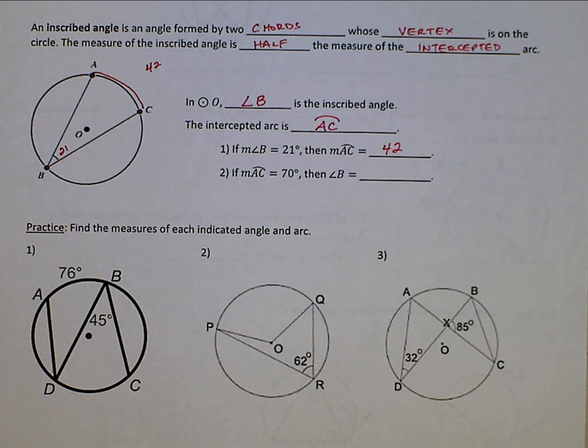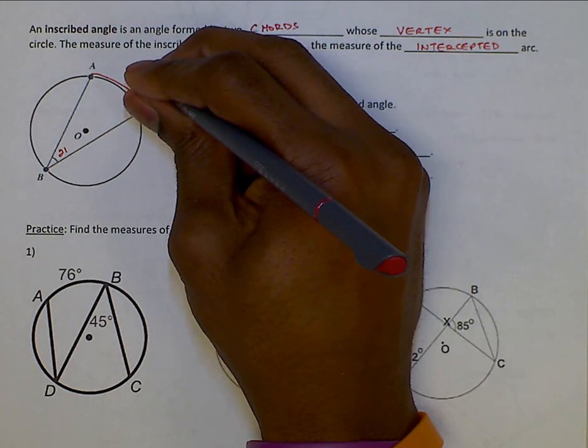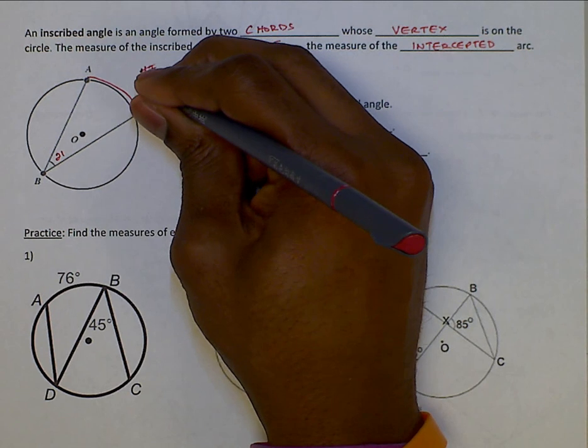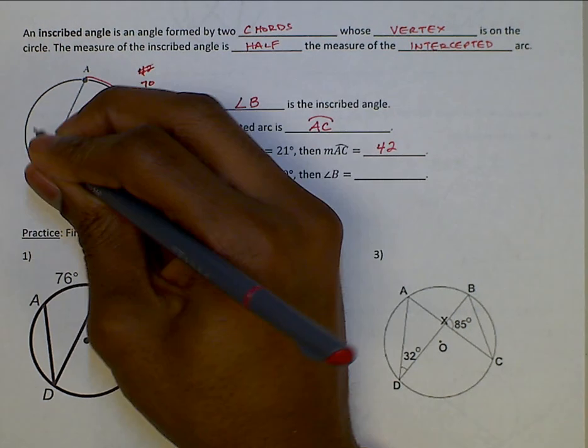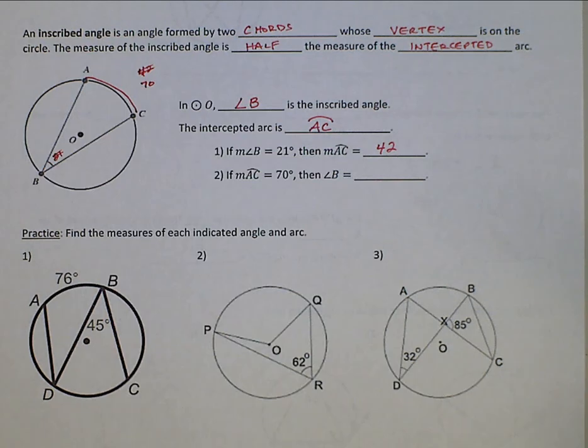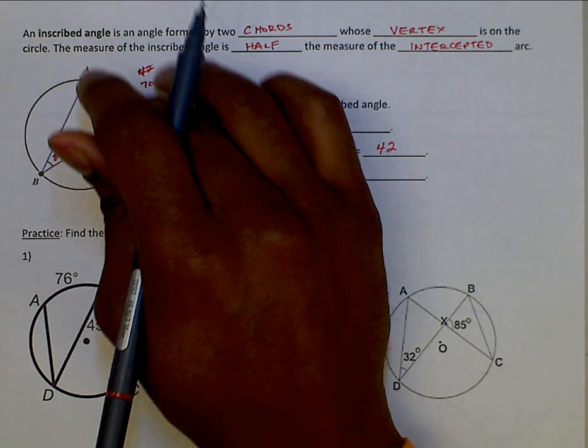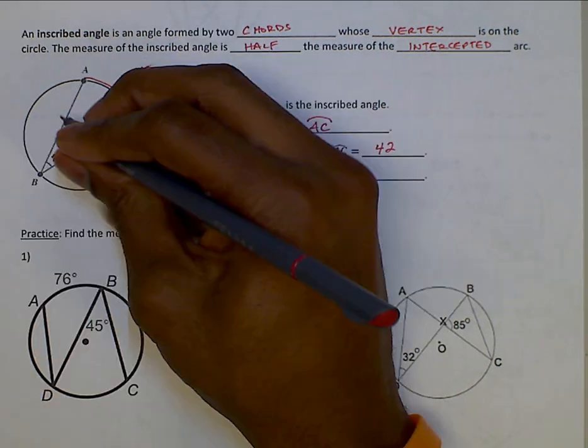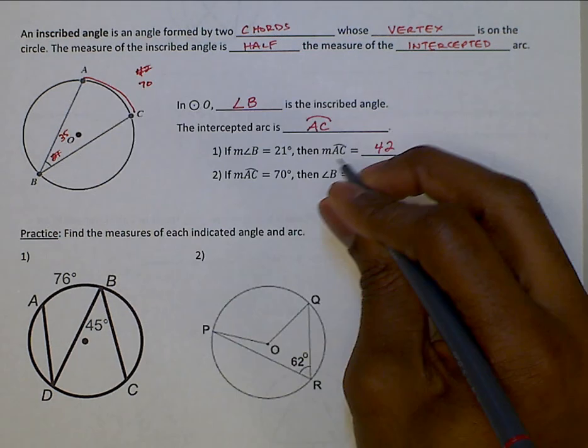Okay, given another hypothetical, if the measure of arc AC, so I'm going to scratch this out, was 70, then we know that the arc is double the inscribed angle. So if this is 70, the inscribed angle is half of that. Angle B would be 35 degrees.